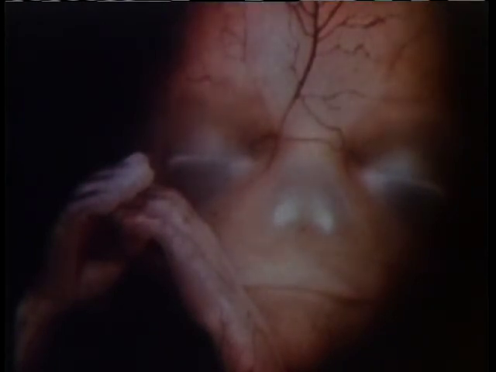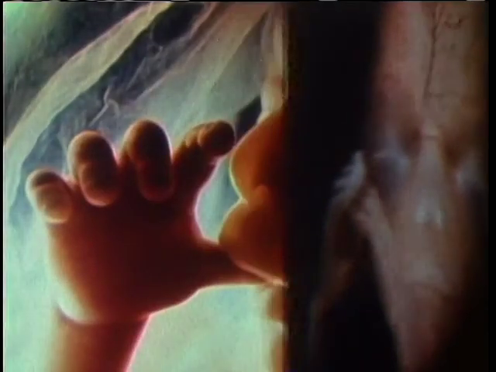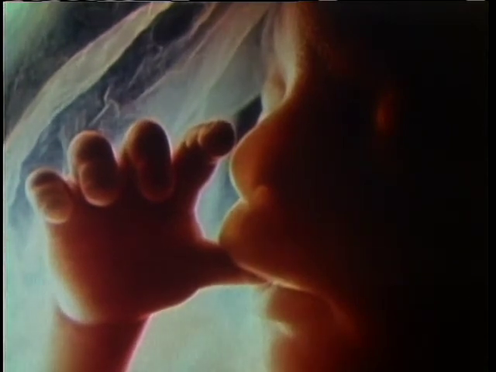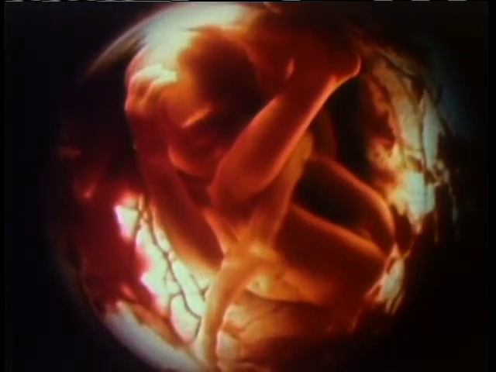By 14 weeks, it can bring its hands together and suck its thumb. By 15 weeks, the sensory organs are nearly completely formed. And by 16 weeks, it is actively turning inside the mother. This fetus is 18 weeks old. It is 5.5 inches long and is here shown 15 times larger than its actual size.